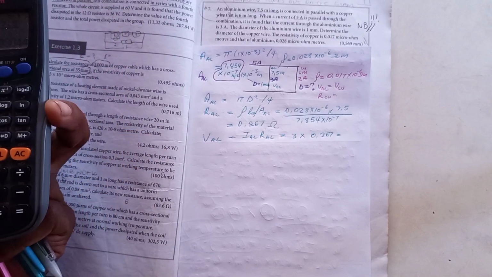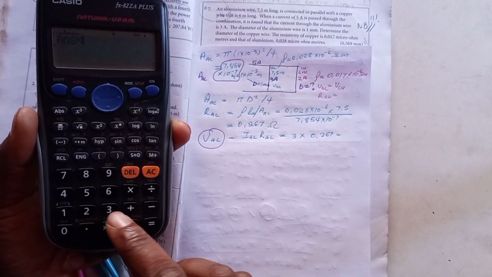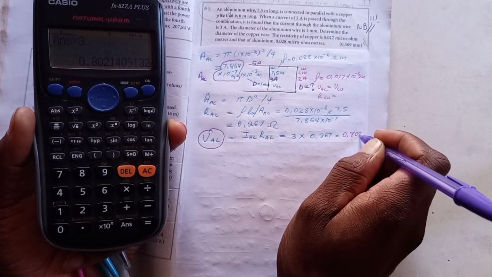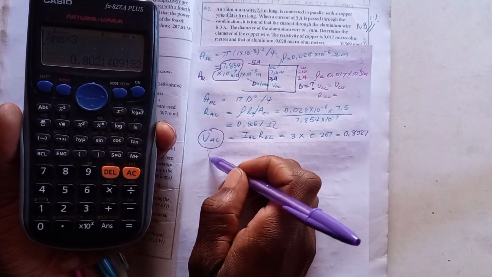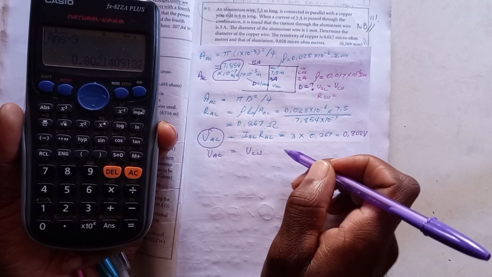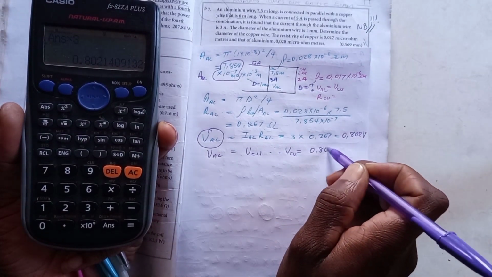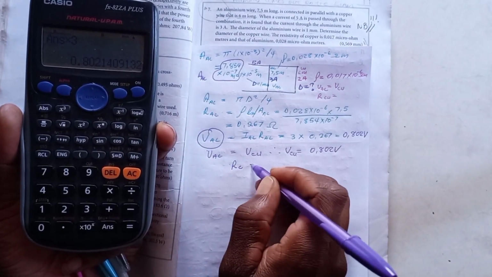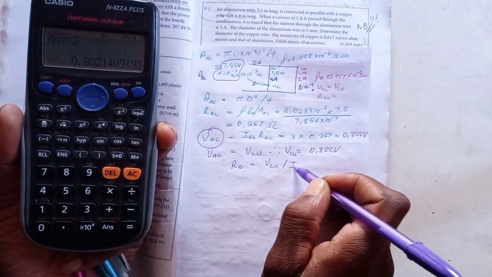I was supposed to use the different color there. So let's times here by 3 is 0.802 volts. So we said we're gonna say V across aluminium is equal to V across copper. Therefore, V across copper is equal to 0.802 volts. So to calculate the resistance across copper, we will say voltage across copper divided by current across copper.